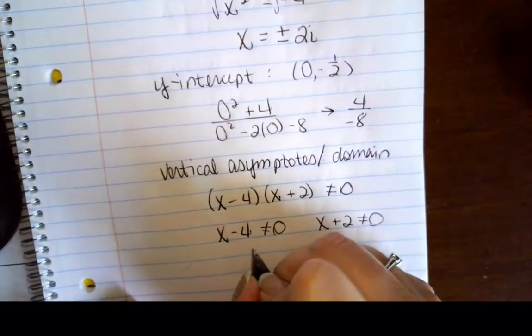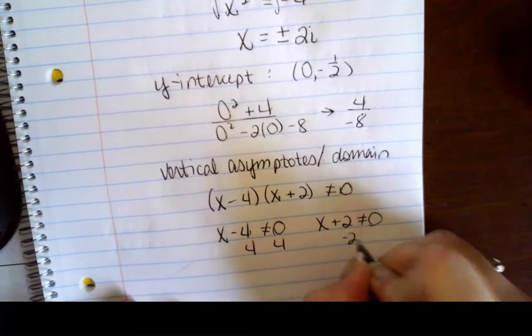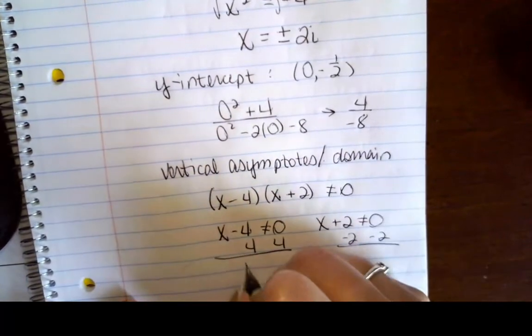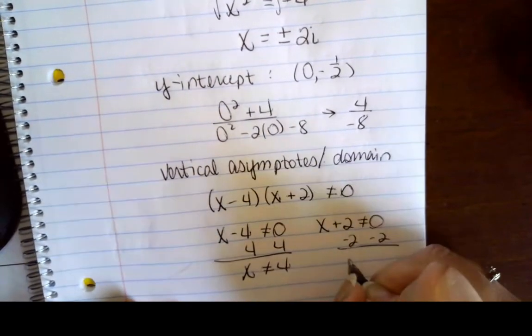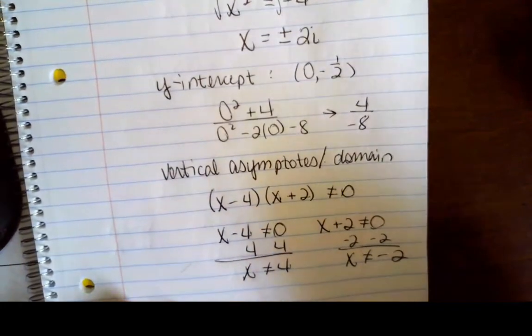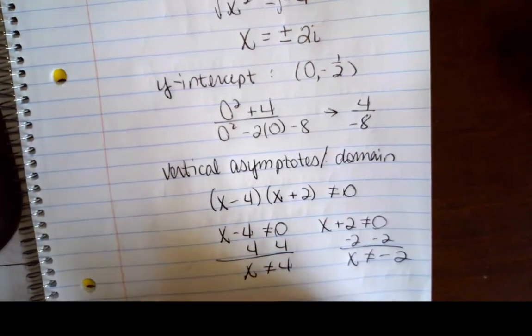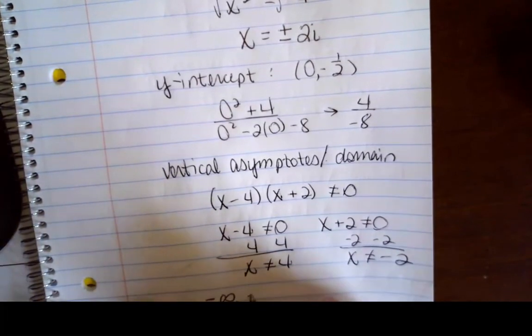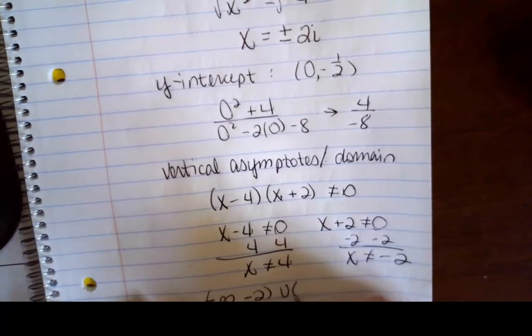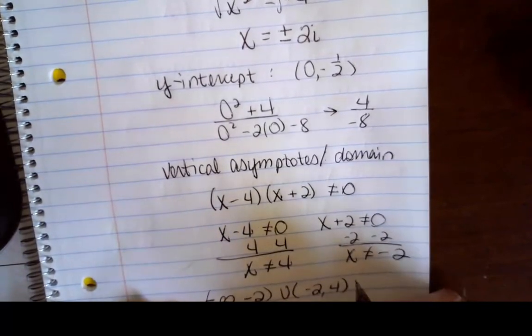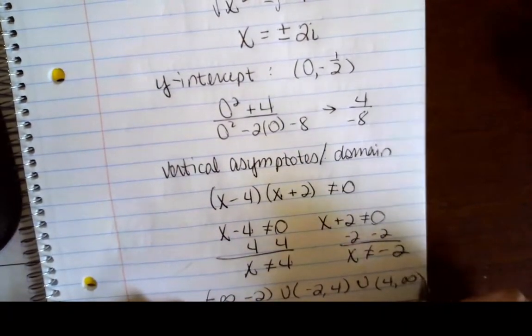And then I'm going to add 4 to both sides. I'm going to subtract 2 from both sides. So I've got x cannot be 4. x cannot be negative 2. x can be everything else. Okay, your domain can be everything else. So from negative infinity to negative 2, between negative 2 and 4, and then from 4 on.